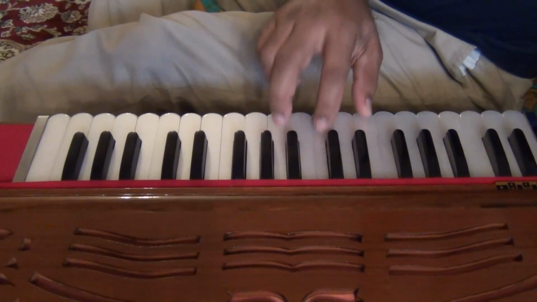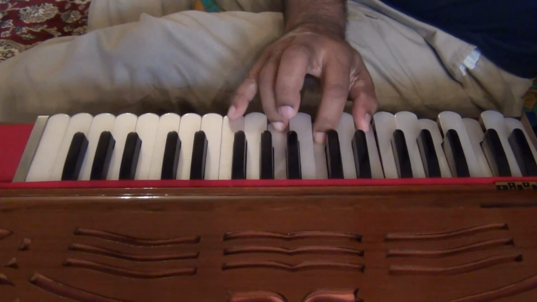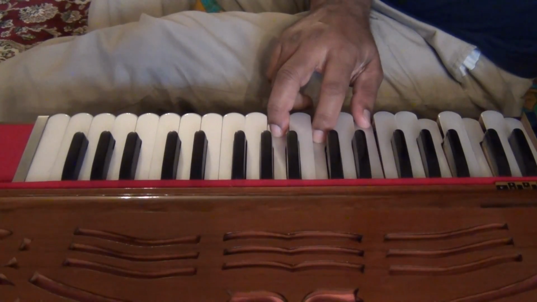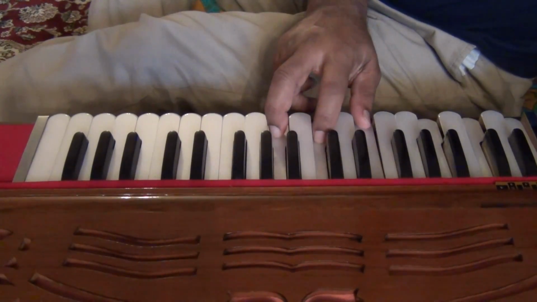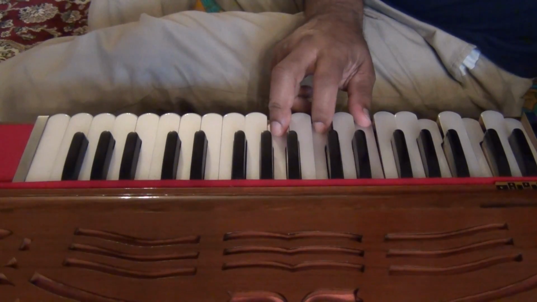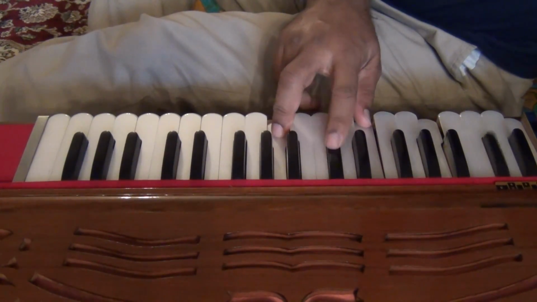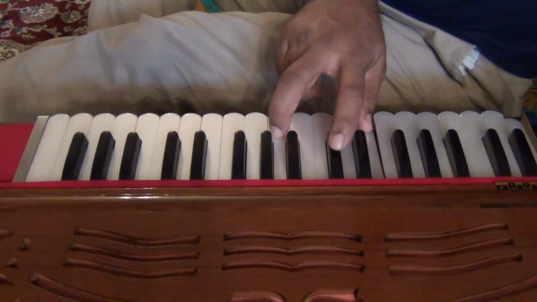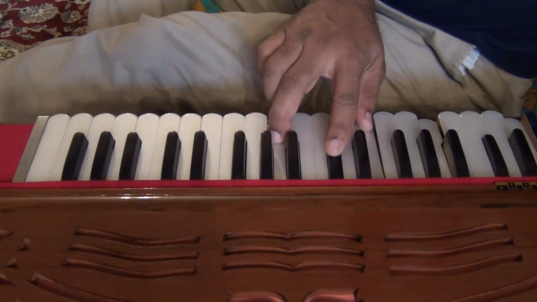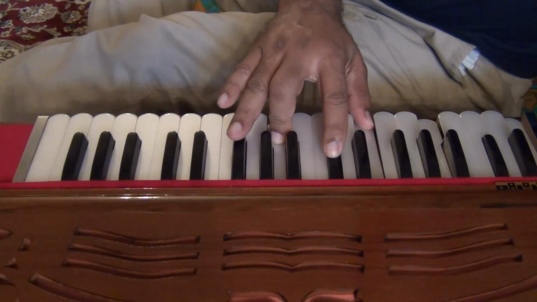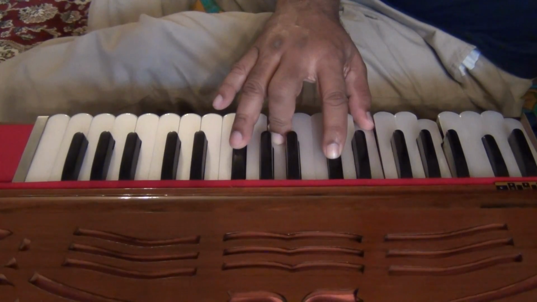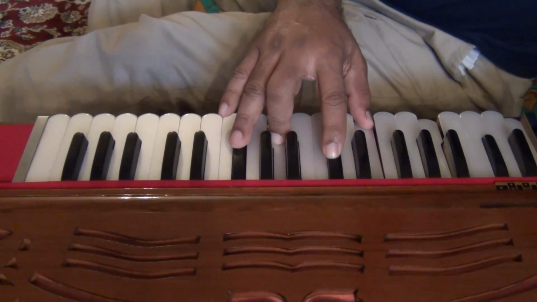So we have major triad, major 7, dominant 7. Now, if we have the major triad and we flatten the 3rd here, we have what is called a minor triad. And the minor triad, together with the flattened 7th note, gives the minor 7.